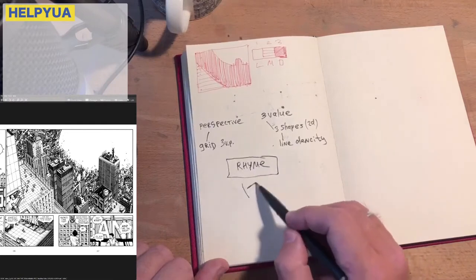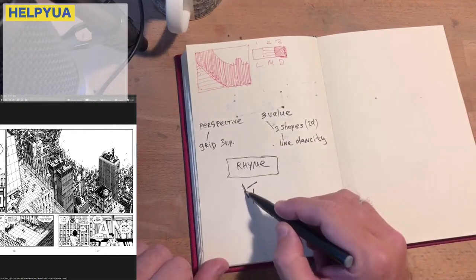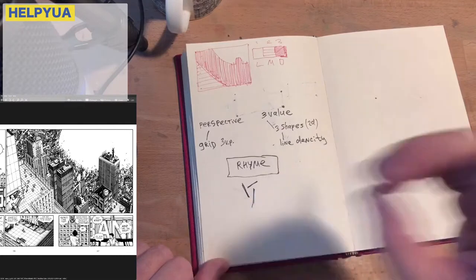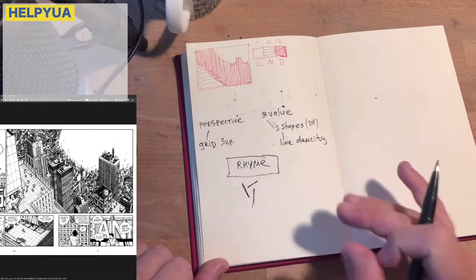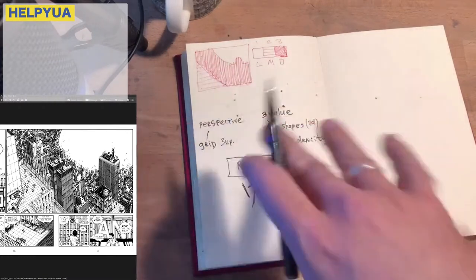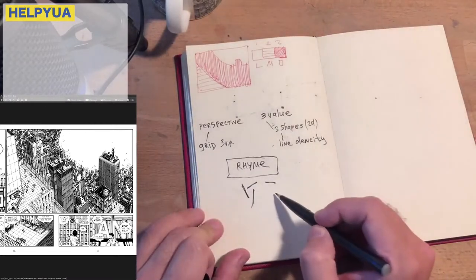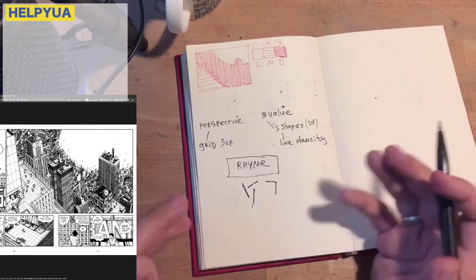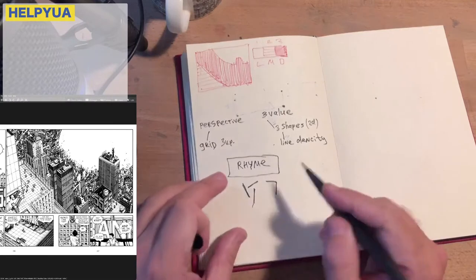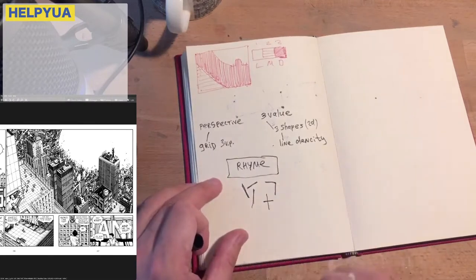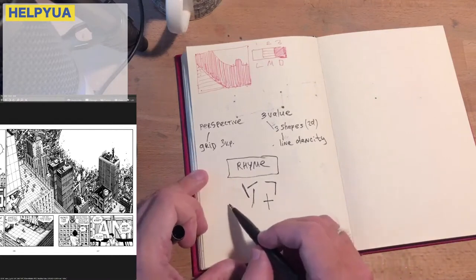For example, this is my favorite simplification of this idea of lines rhyme. When you draw lines, you don't do like this. It's closed, not dynamic. It's dead. Or you don't do like this. It's boring.